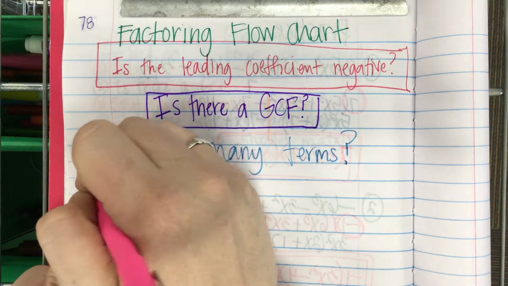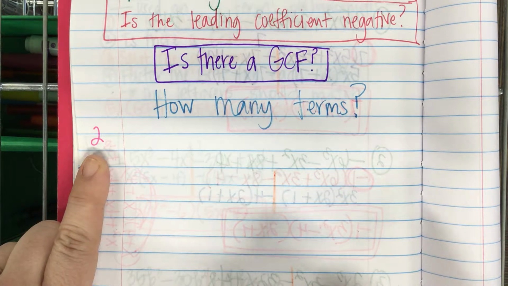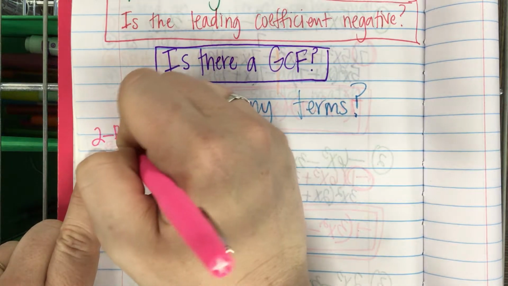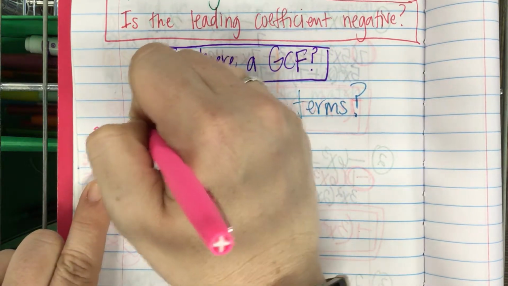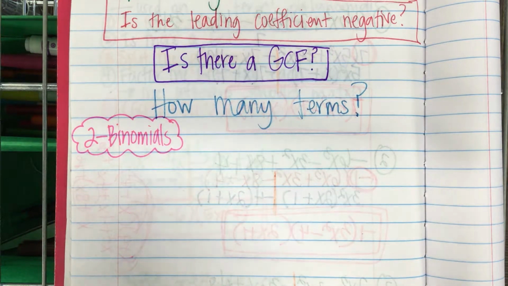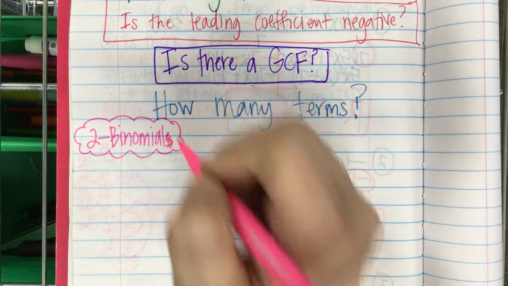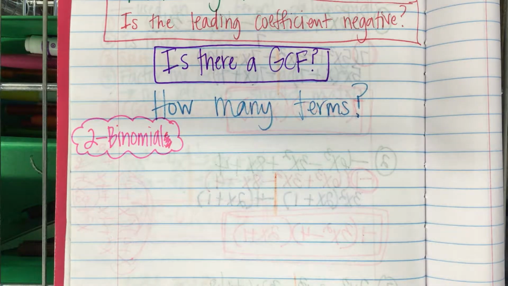We can factor a 2-term polynomial. What's a 2-term polynomial called? A binomial. We can factor binomials. 2 terms is called a binomial. We can factor a binomial, no S. And in fact, binomials over and above are probably the easiest to factor because there's only 2 choices.